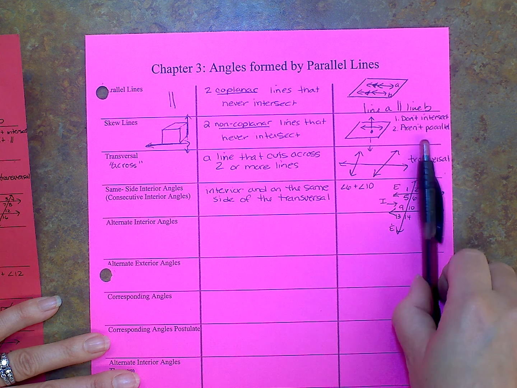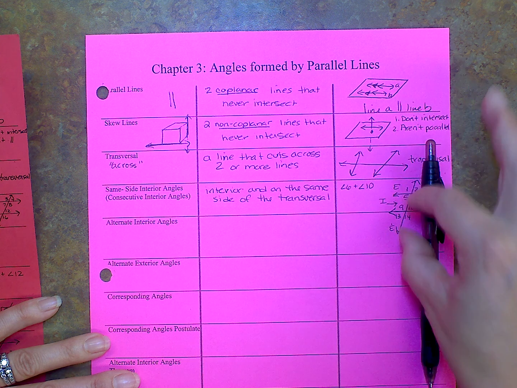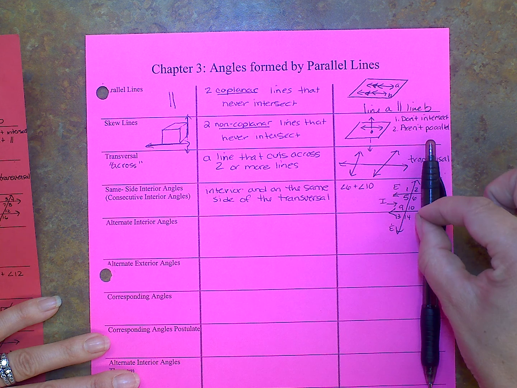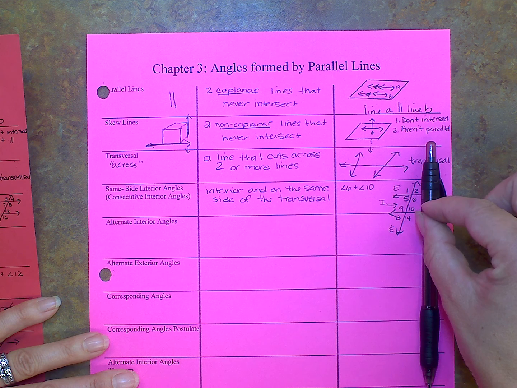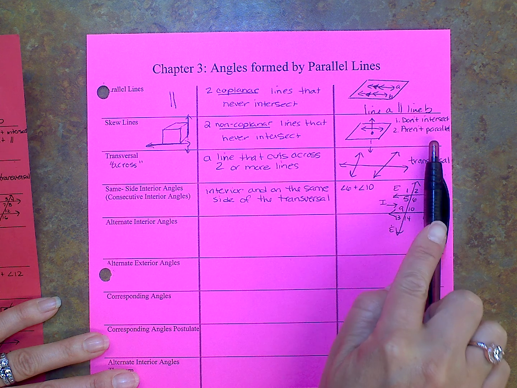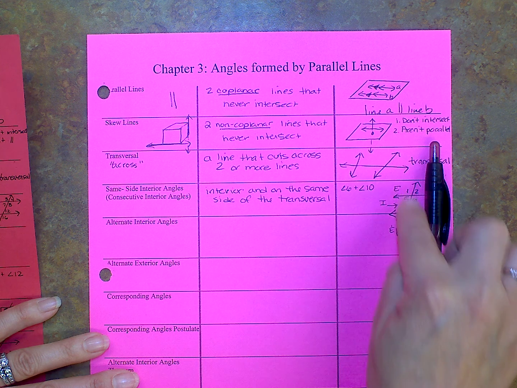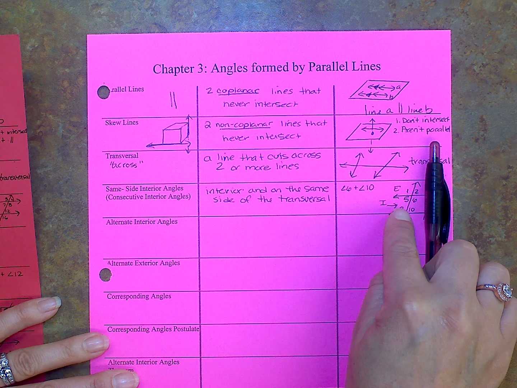If we focus on just this transversal and these two lines, the 6 and the 10 are between the two lines, so inside the hamburger, and they're both on the same side of that line. So they're both on the right side, so 6 and 10. You could also say 5 and 9 are also same side interiors.